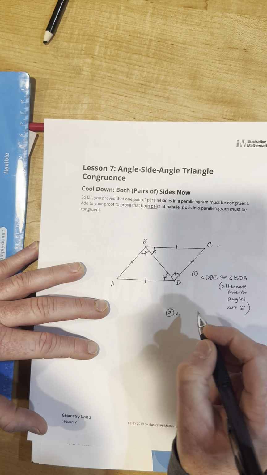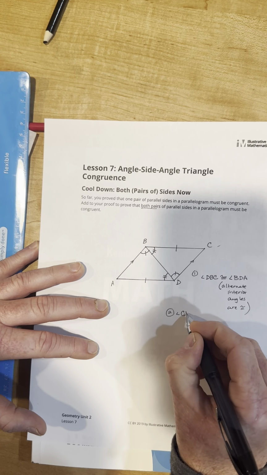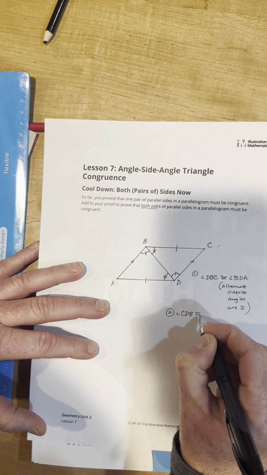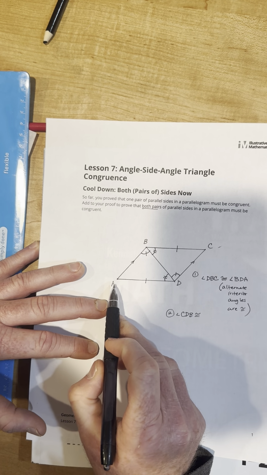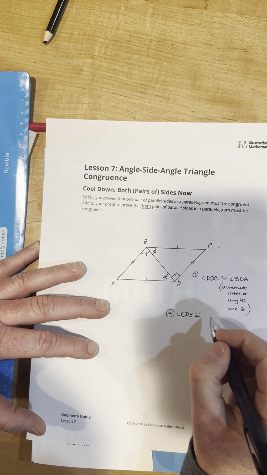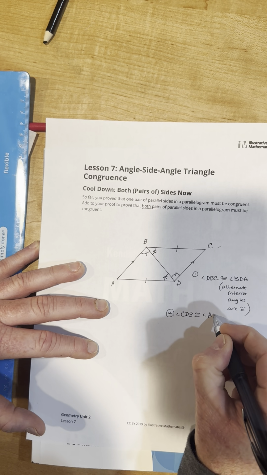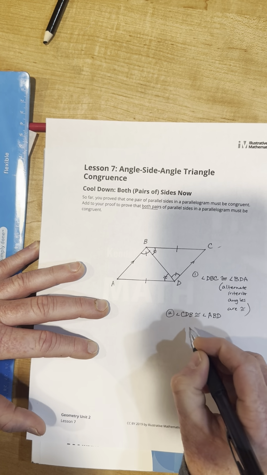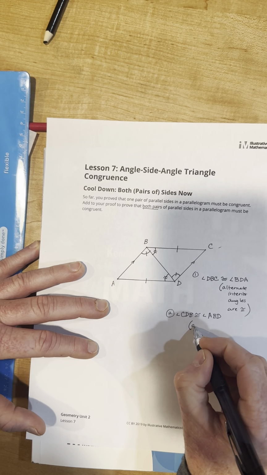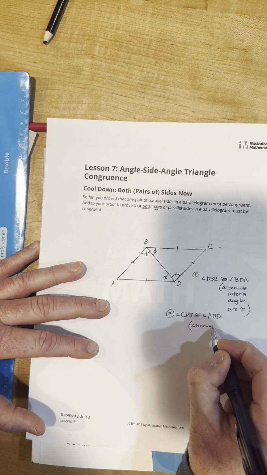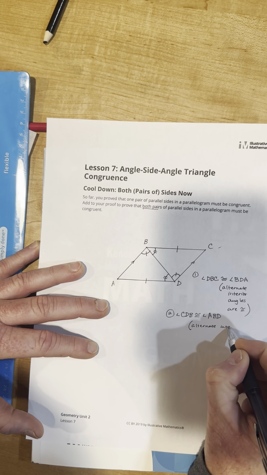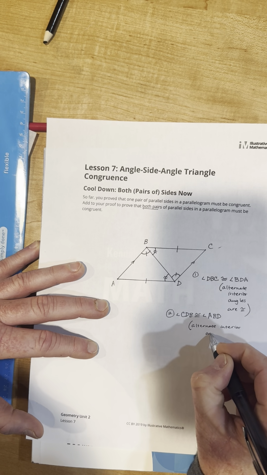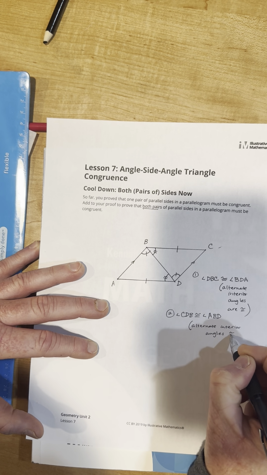So angle CDB is congruent to angle ABD. Same reason. Alternate interior angles are congruent.